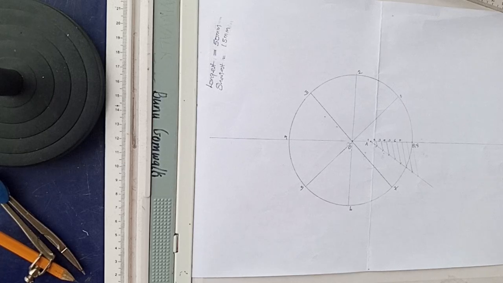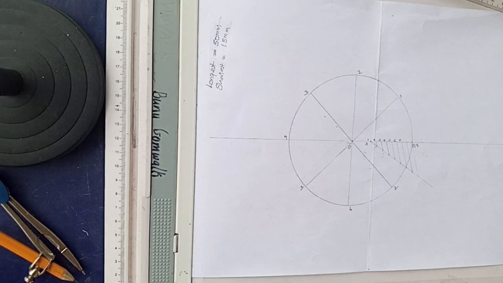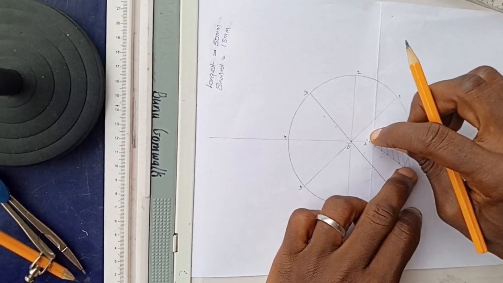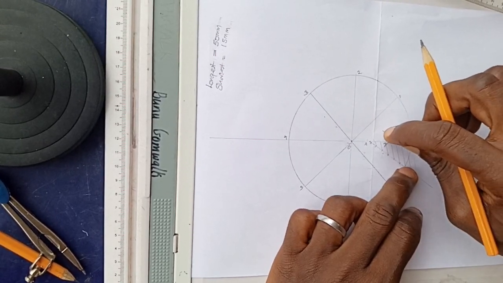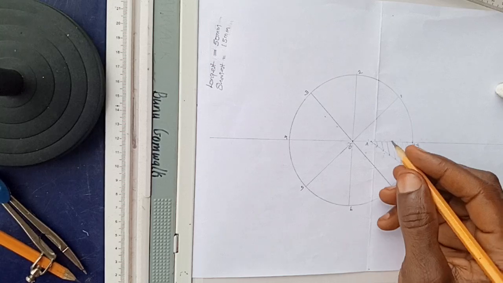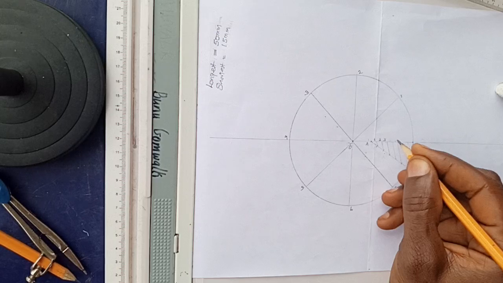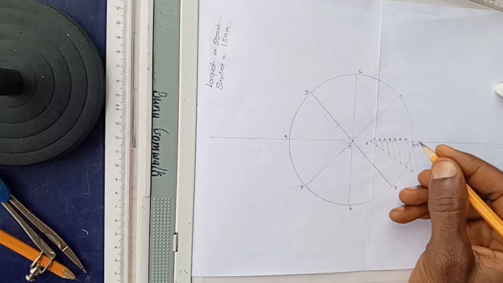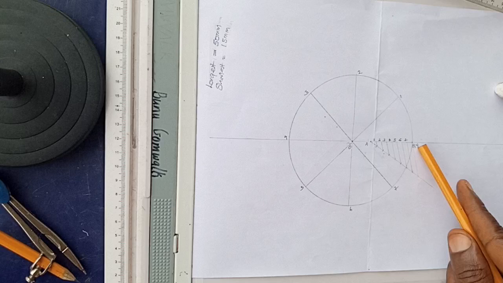Okay, sorry, I can't label from A. If we label A as 1, that's not going to give me 8, that's going to give me 9. So that's an error. Starting from A cannot be labeled as 1. This should be point 1, then point 2, point 3, point 4, point 5, 6, 7, and 8. Can you see? This point is 8 already, so we don't need to label it 8 again.